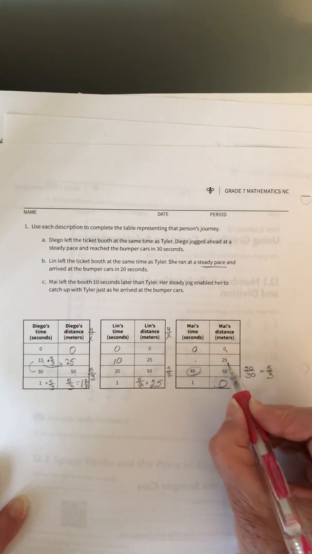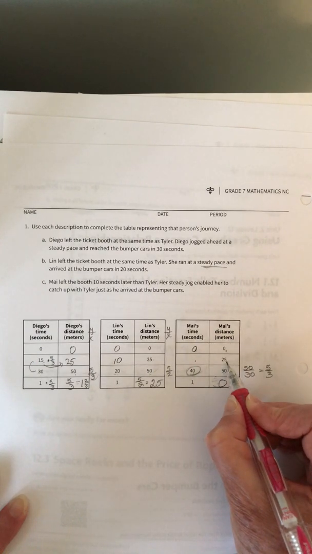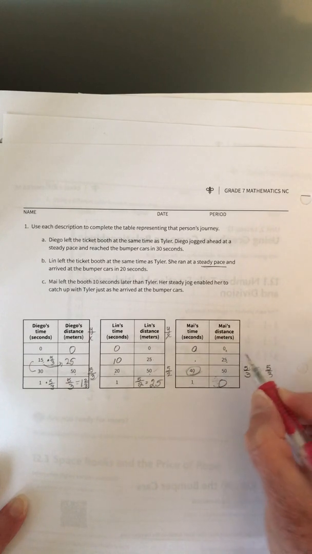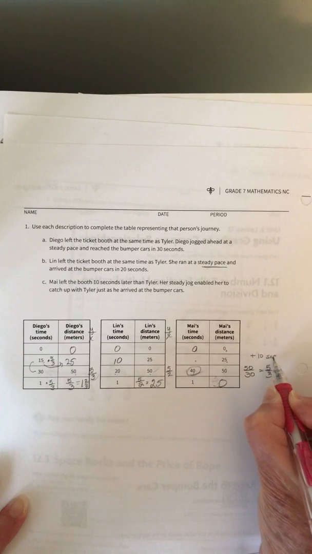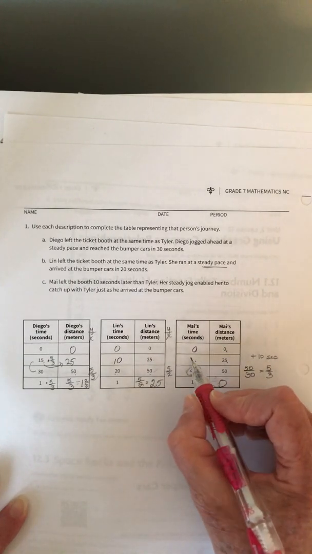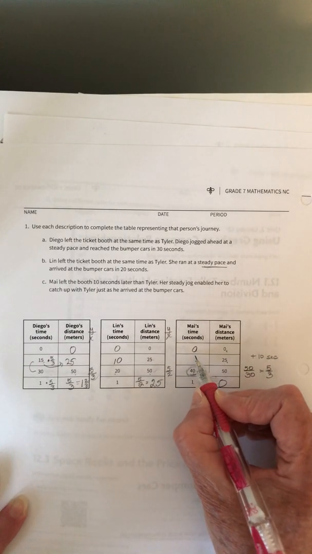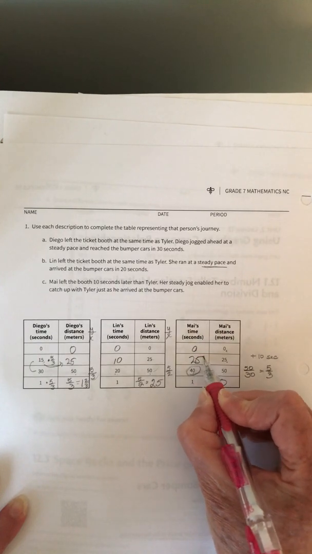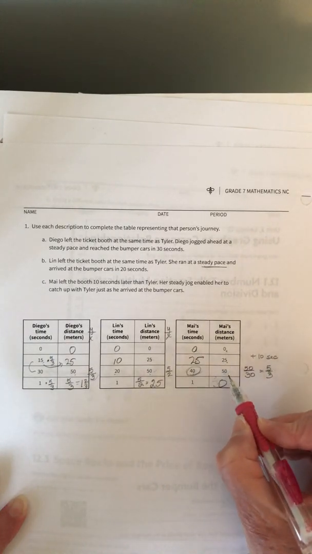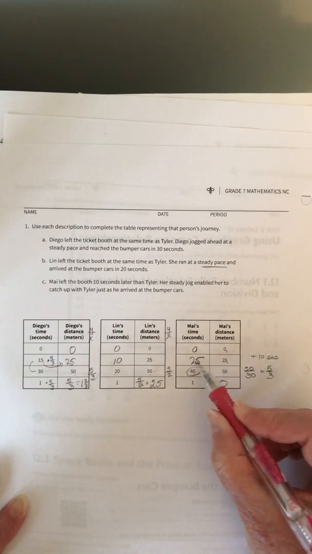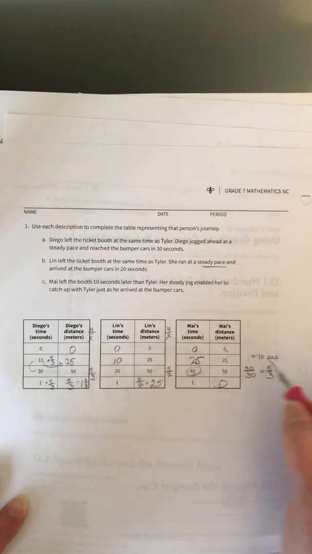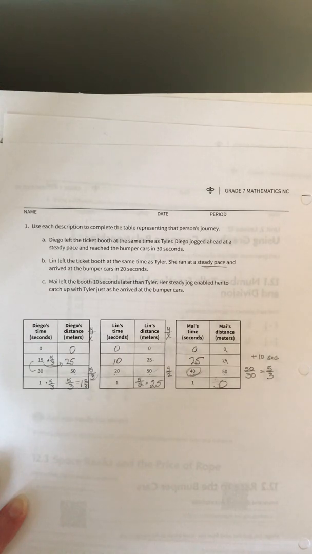But at 10 seconds, she wasn't there. At 10 seconds, she was just leaving. So we have to add that 10 seconds that she hung around. So she was really at 25. Okay? So this would have been, let's see, 25 divided by 5/3 would be 15, and then we add that 10 onto it. All right?